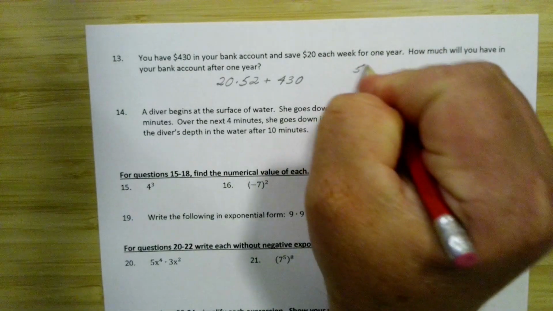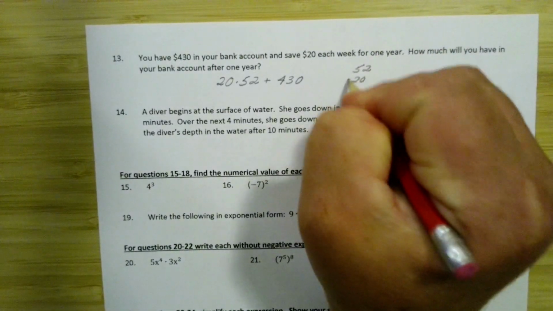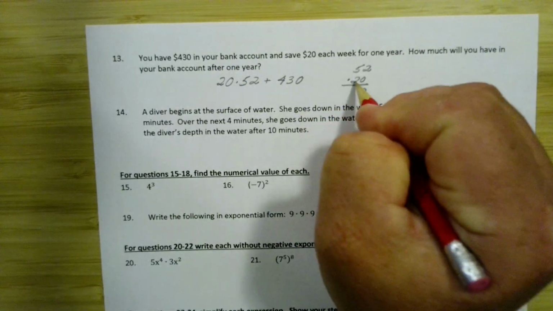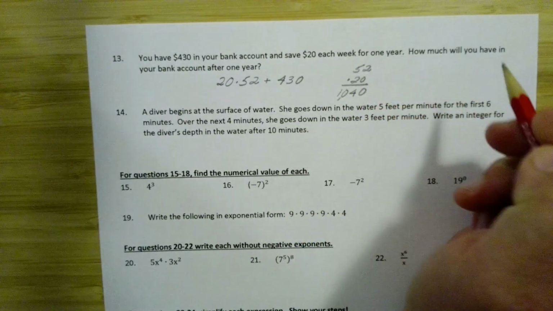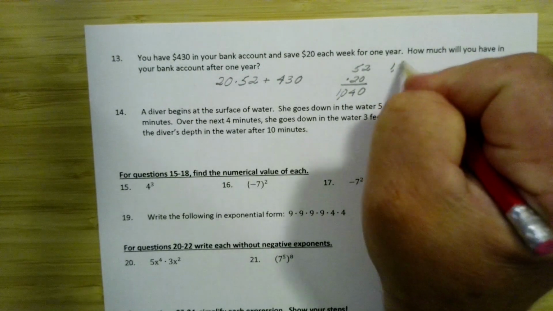So if we take 52 and multiply it by 20, we bring down the 0. 2 times 2 is 4. 5 times 2 is 10. That's $1,040 that we're saving.